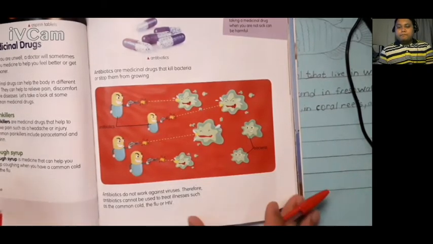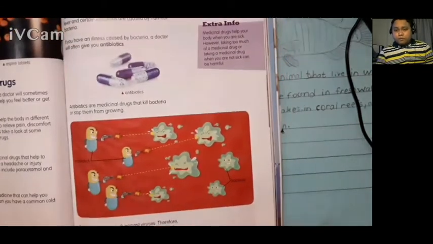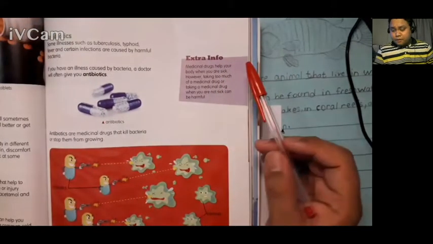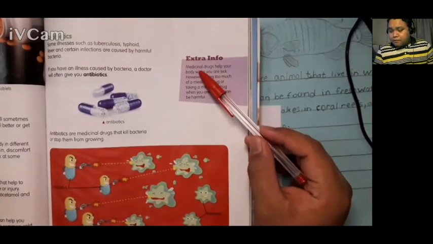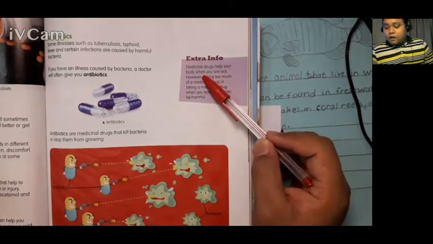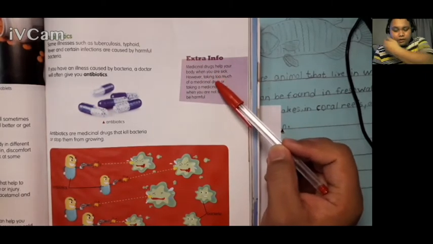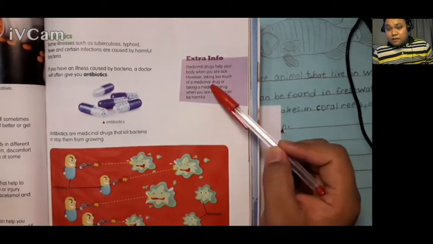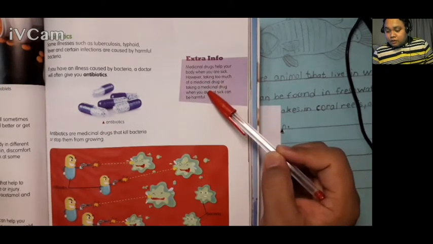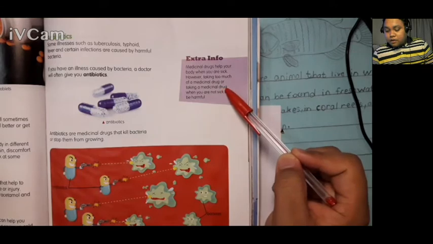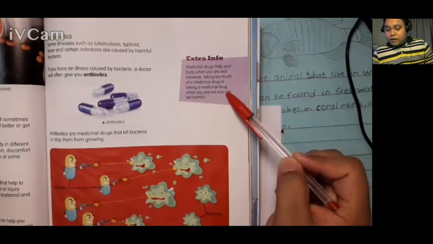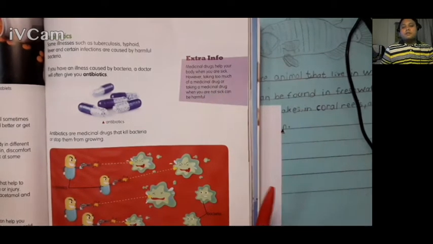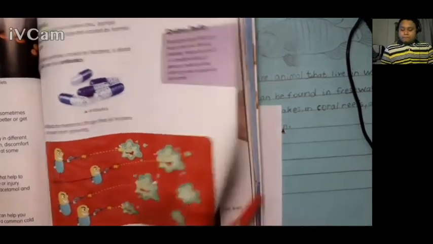Okay. Next. Oh, before that, we have extra info here. Medicinal drugs help your body when you are sick. However, taking too much of a medicinal drug, or taking a medicinal drug when you are not sick, can be harmful. All right. Next page.